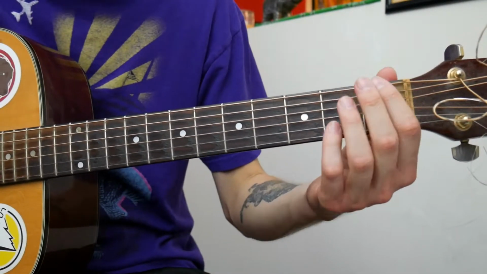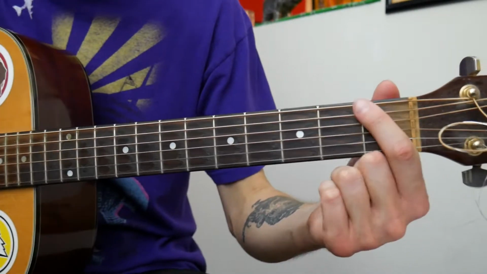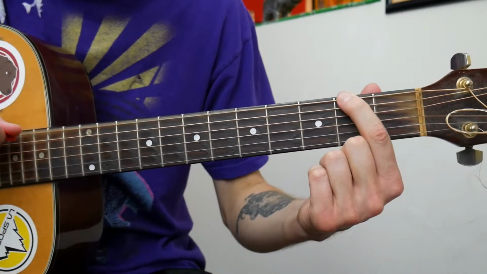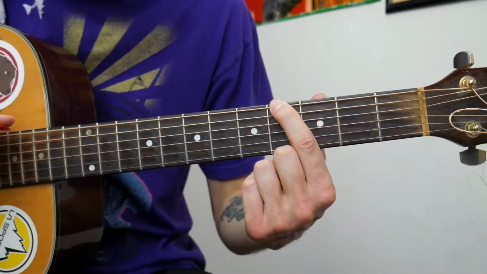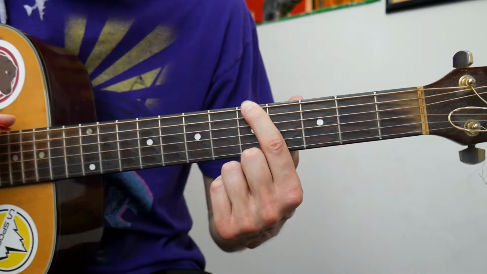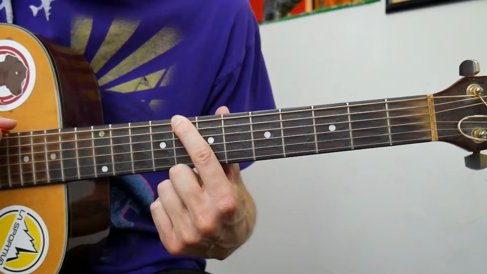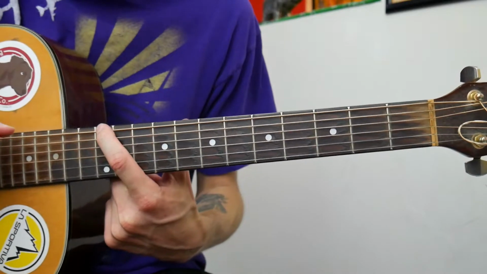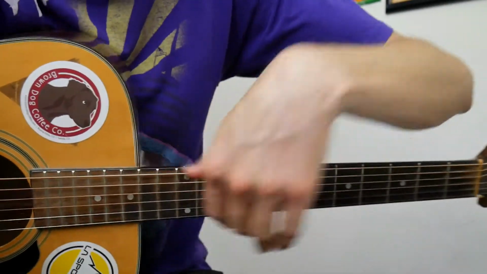It's a little trickier to think in terms of flats, but we have, on the top string, E, F, G flat, G, A flat, A, B flat, B, C, D flat, D, E flat, E. Okay? So if you want to go up doing that, it's not a bad practice.